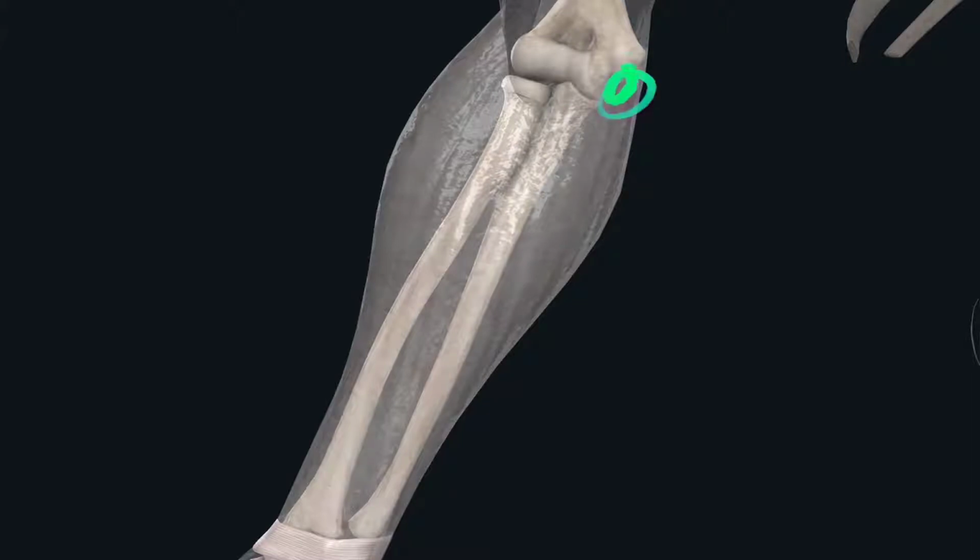Next to the pronator teres, we see that the flexor carpi radialis is going to begin near the medial epicondyle of our humerus, cross the wrist, but it'll be positioned on the radial side. So this is a flexor of our wrist on the radial side.